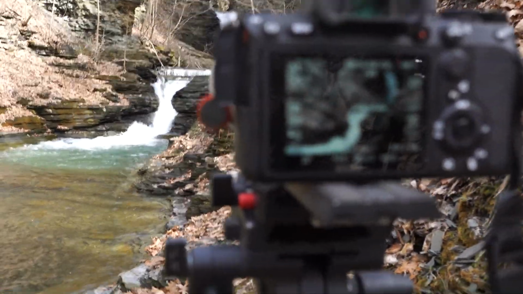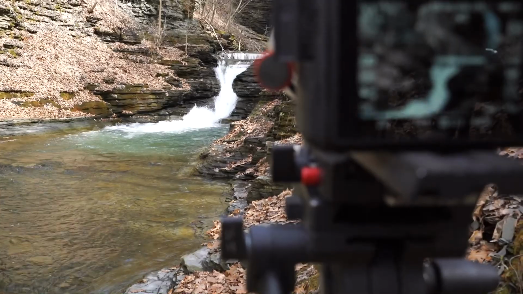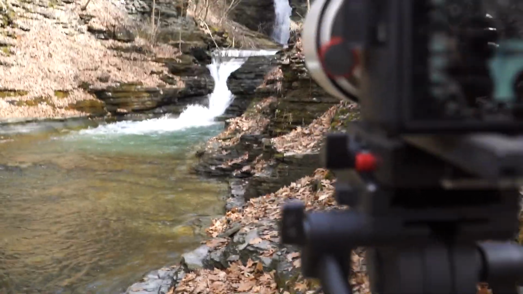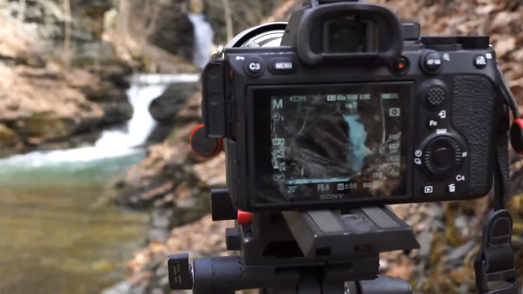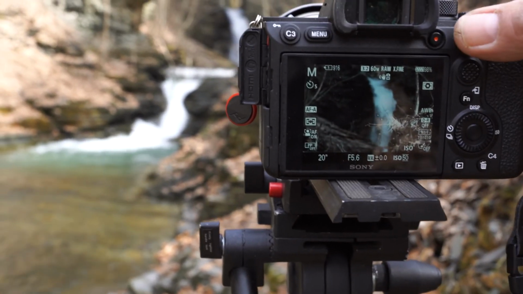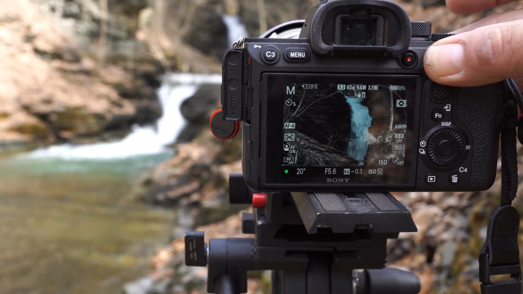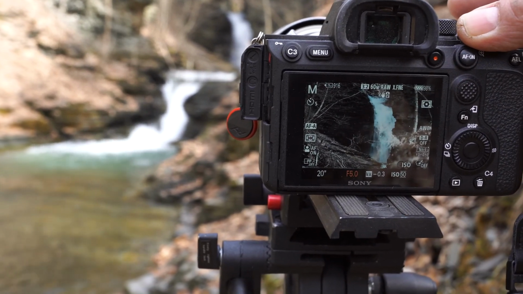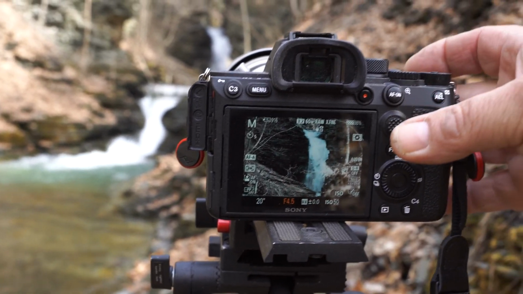So basically, now if you wanted to zoom in, let's say we wanted to get just the big falls up there. Okay. Again, you've got to focus. So if you're doing manual focus, get a good focus. Probably going to open up the aperture a little, get a little more brightness.